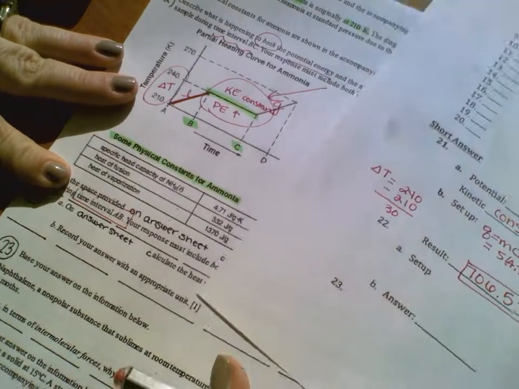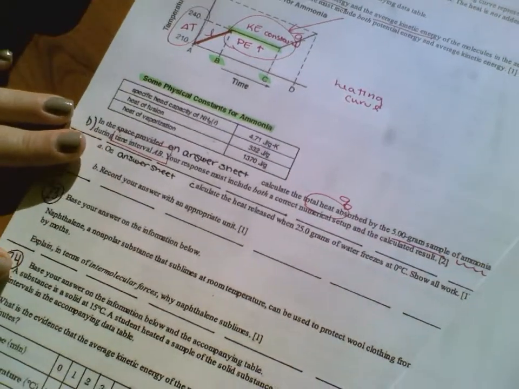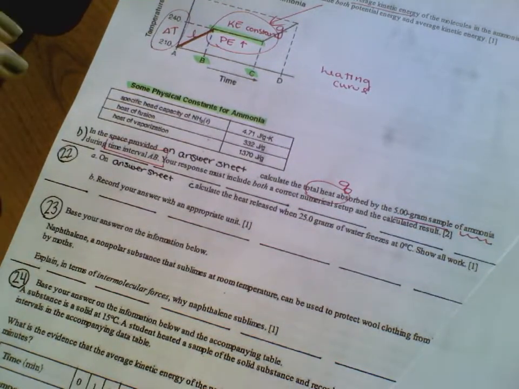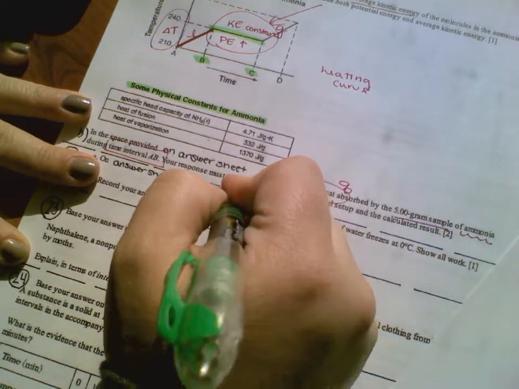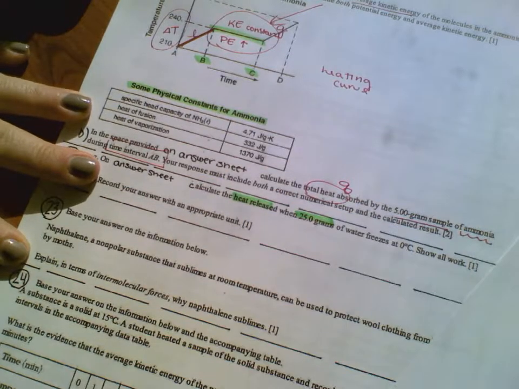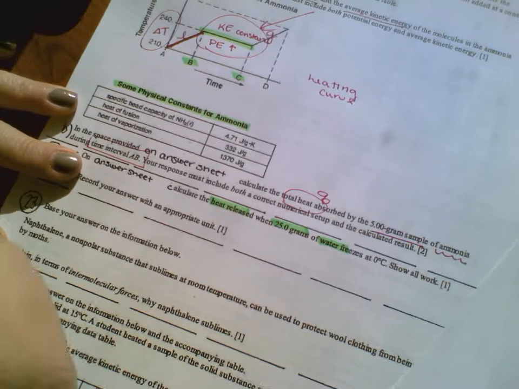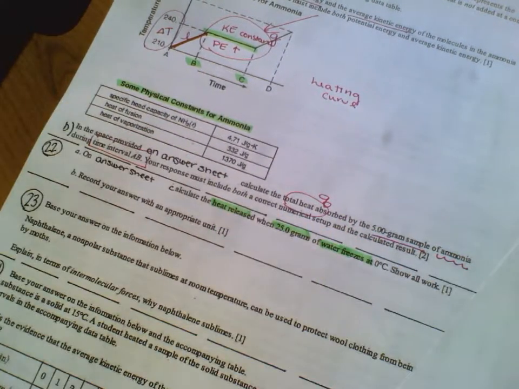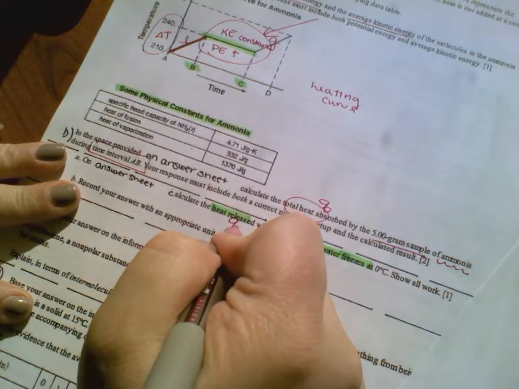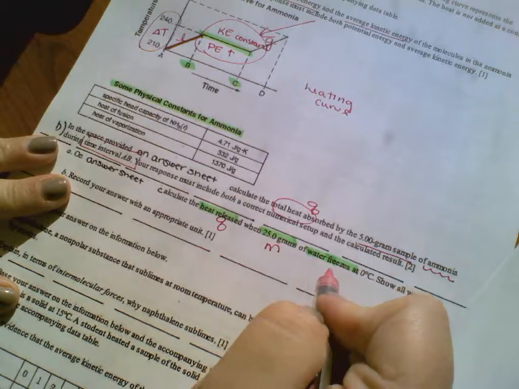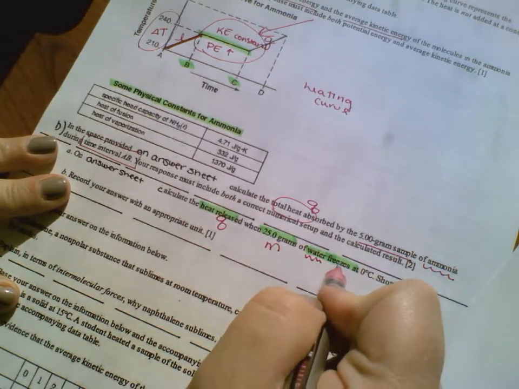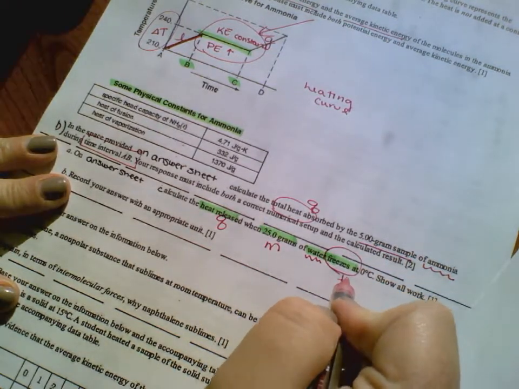Okay, so now we're on to question 22. It says, on the answer sheet, calculate the heat released. All right, I'm going to highlight what's important. Heat released when 25 grams of water freezes at 0 degrees Celsius. So I like that word freezes too. So I'm going to go back and look, okay, what equation do I want to use? Well, heat released is Q. Here's my mass. I know it's water, and it freezes. That's a keyword telling me use Hf.